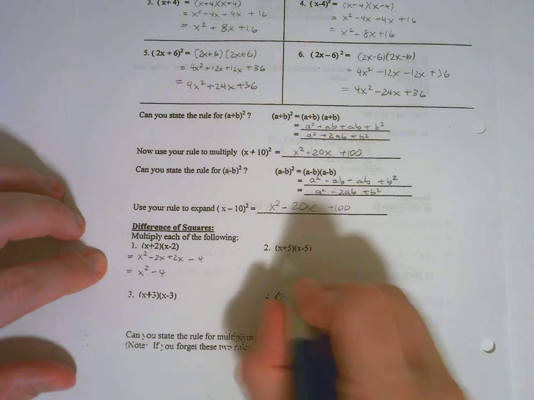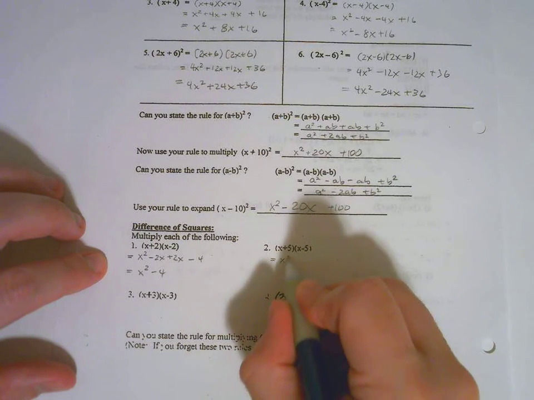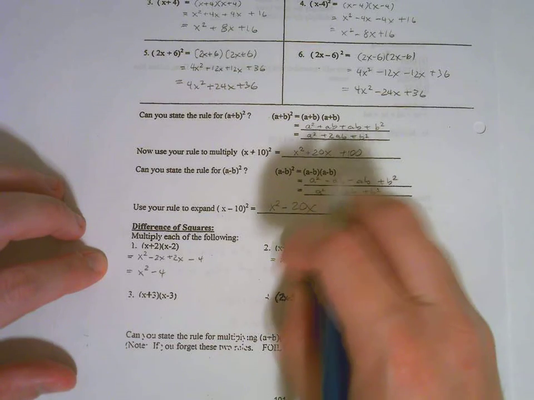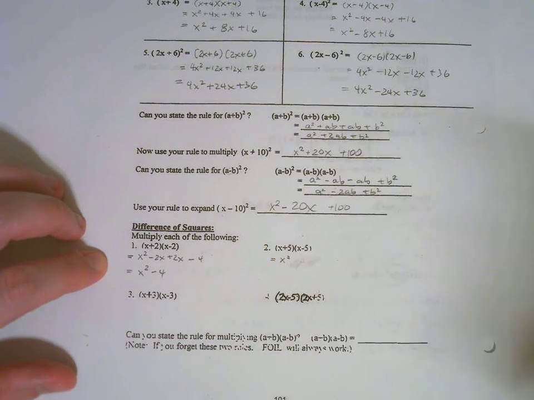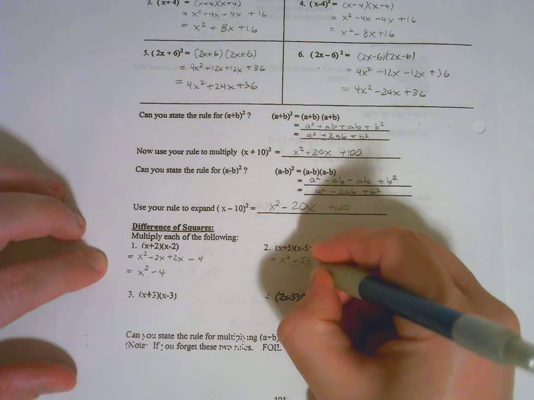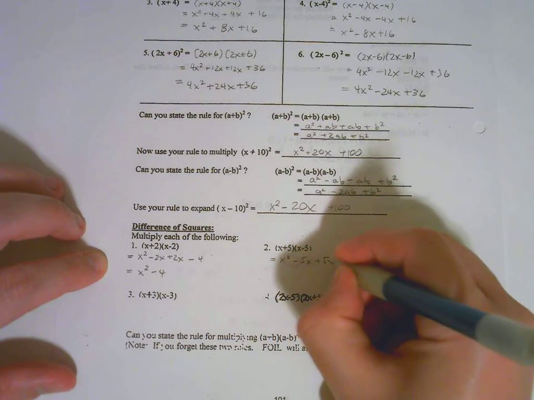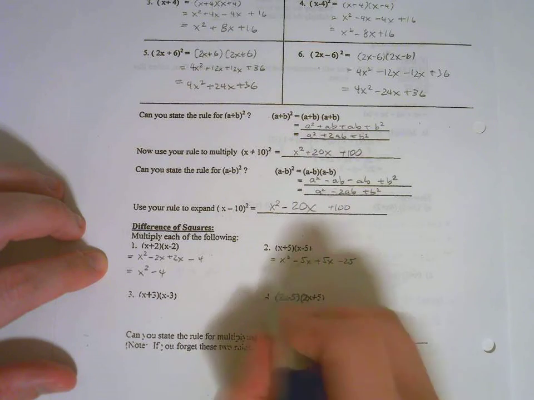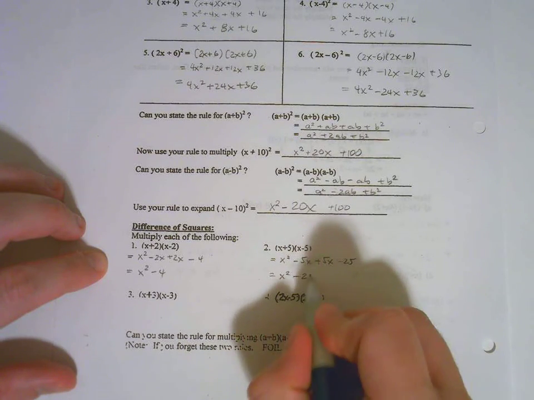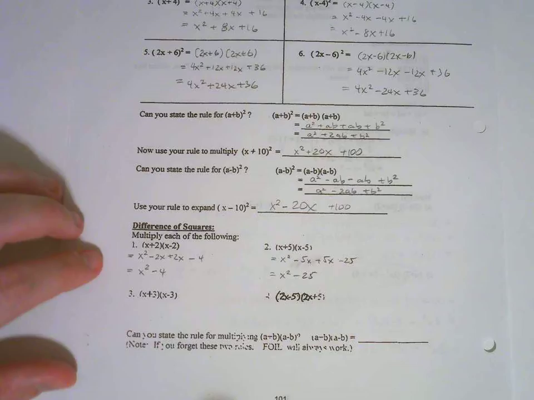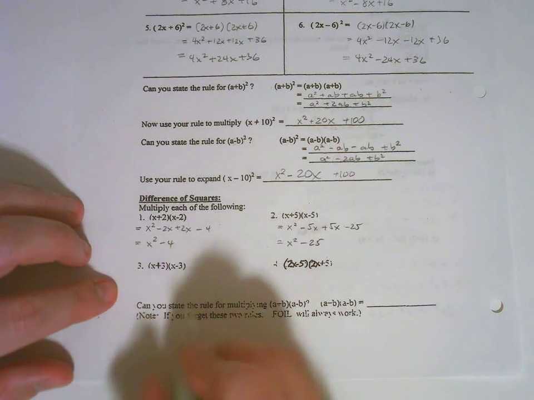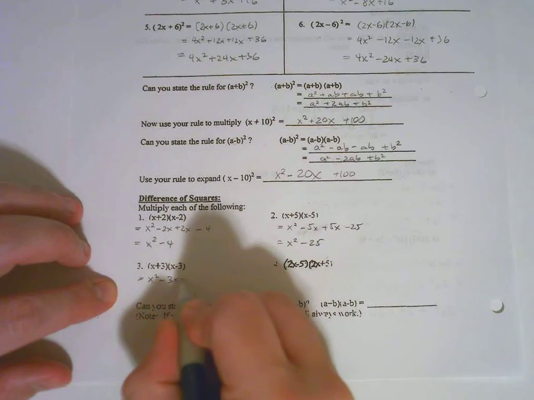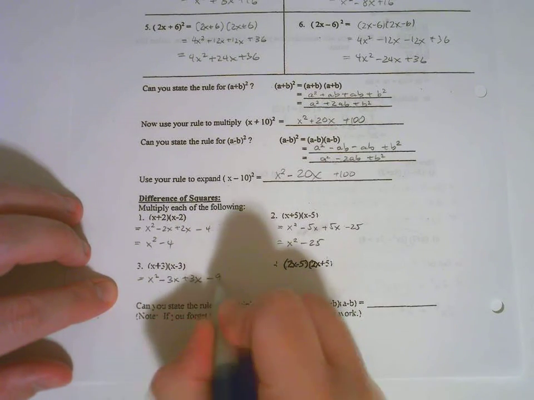Same kind of thing here. x plus 5 and x minus 5 is going to be an x squared plus, no, it will be a minus 5x first, just for consistency. Then plus 5x, then minus 25. And when I collect these, they are gone. So that's going to be an x squared minus 25. If I look at these and I FOIL them out, I'm going to get an x squared minus 3x plus 3x minus 9.